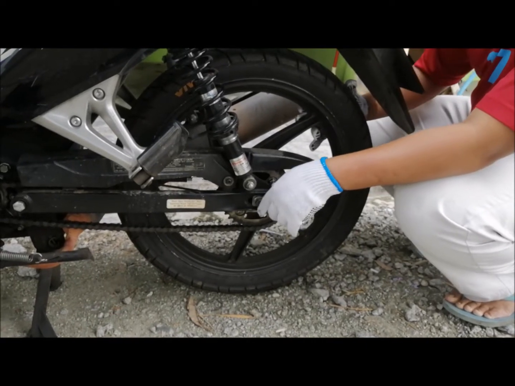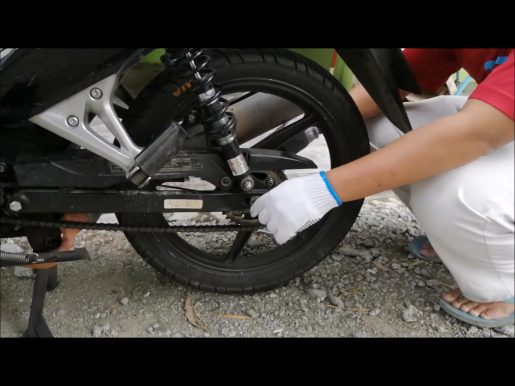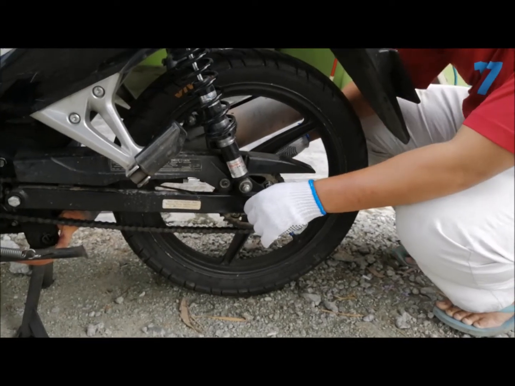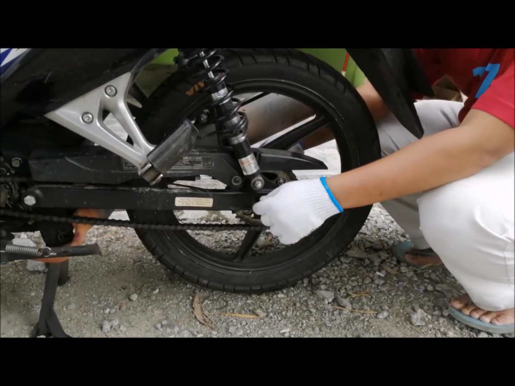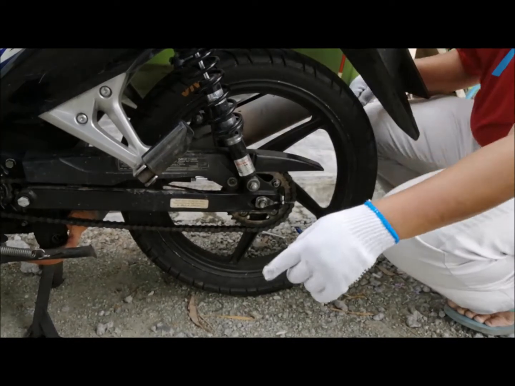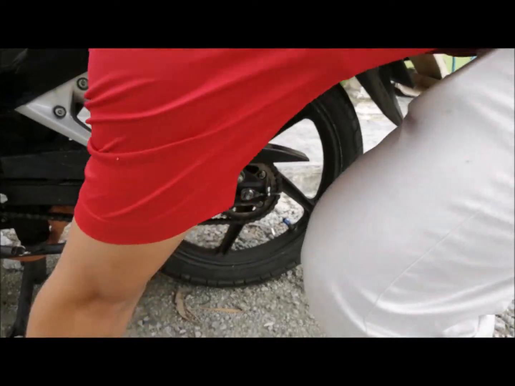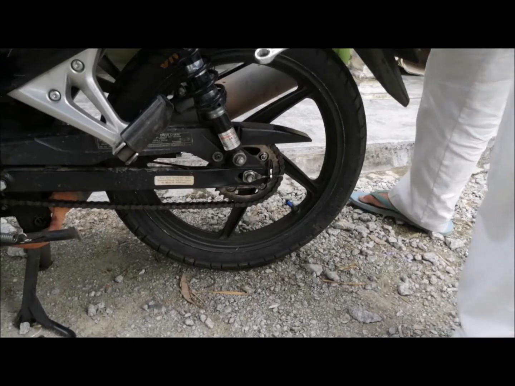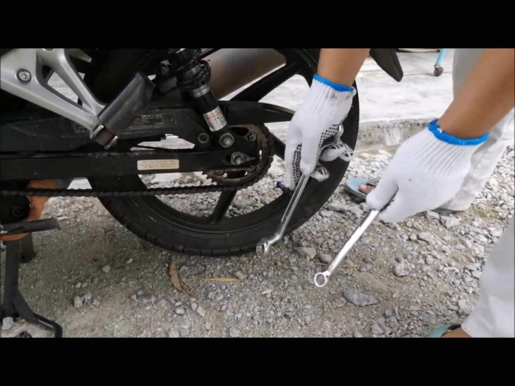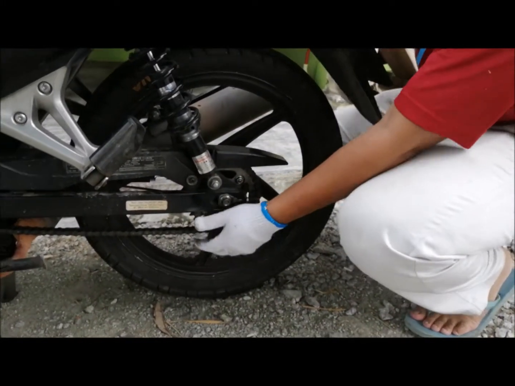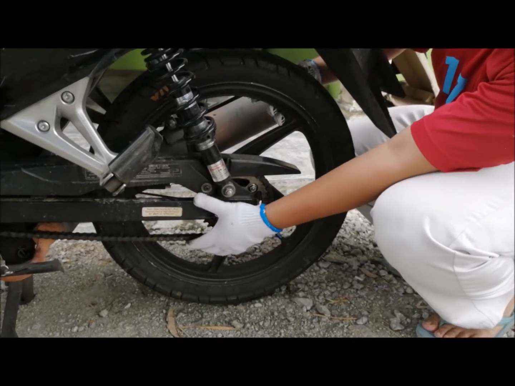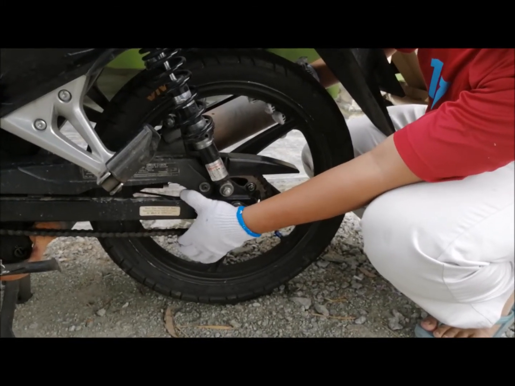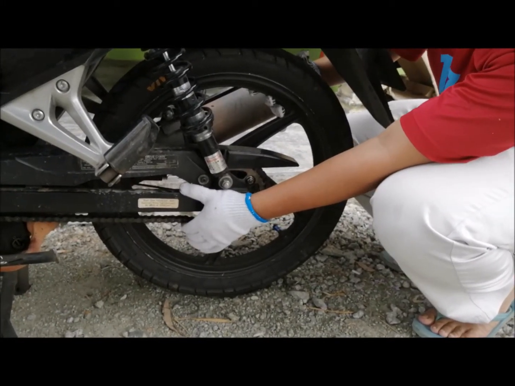So after we have adjusted the chain slack and tightened the rear axle nut here with spanner 14 and spanner 19, then recheck the chain slack. So this is the correct chain slack.